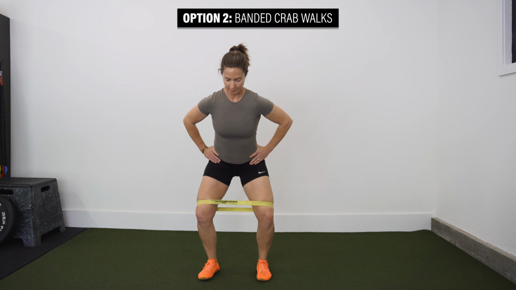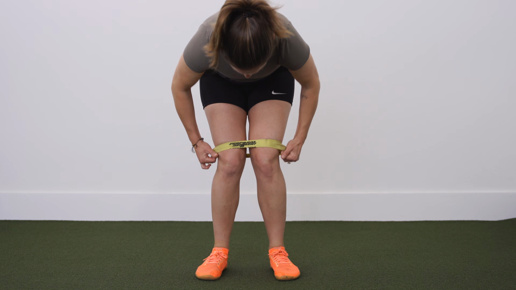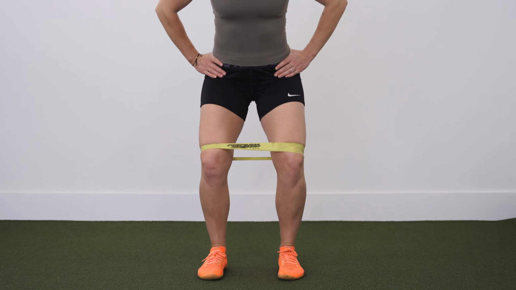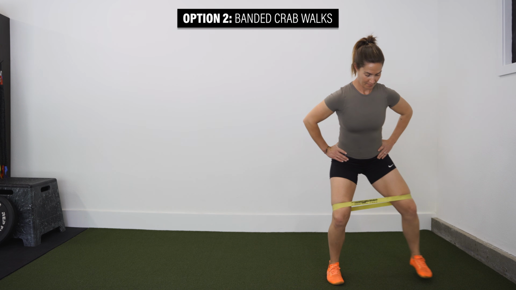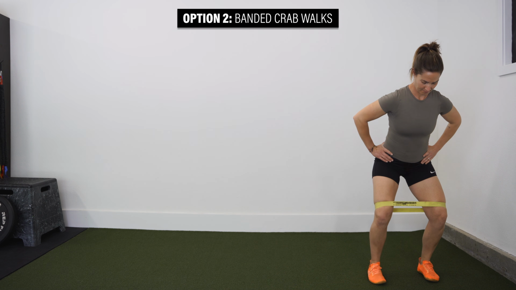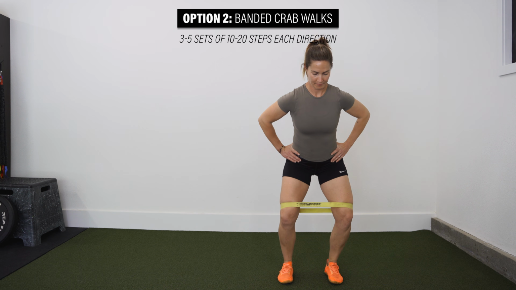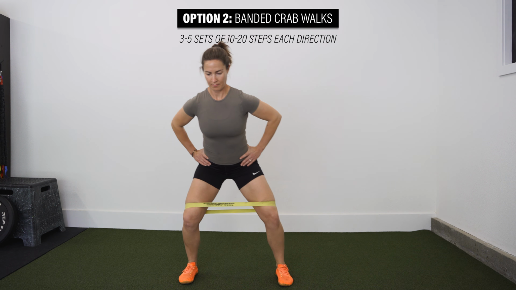Option 2, Banded crab walks. Place a band just above your knees and stand in a semi-squat position with your feet facing straight ahead of you. Take short sideways steps, keeping tension through the band the whole time by pushing against it with your knees. Work up to 10 to 20 steps each direction and repeat for 3 to 5 sets.